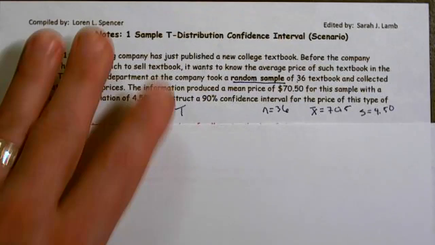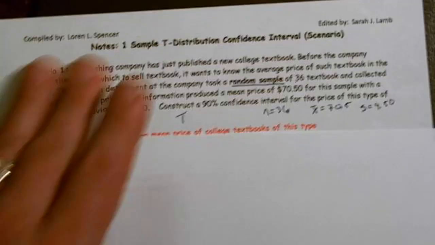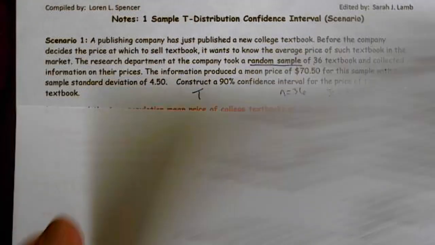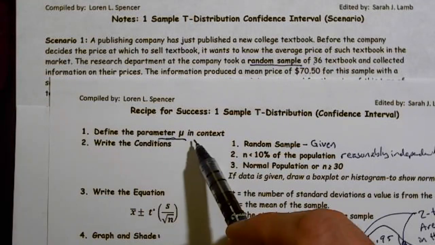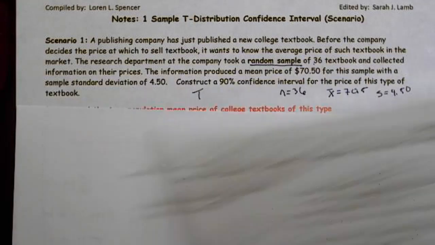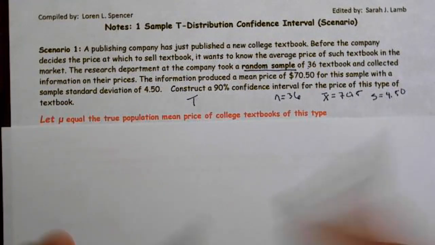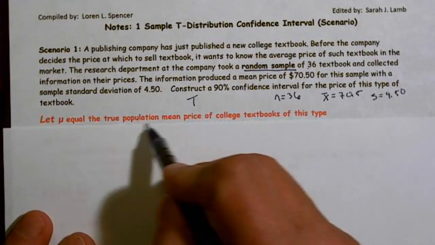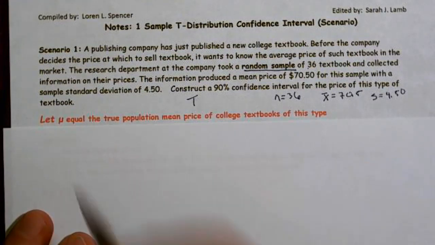Well, what are we interested in? We're interested in the price of the textbook. So the very first thing we do according to the recipe is define the parameter mu in context, mu being the mean. So here's the way we say it. Let mu equal the true population mean price of college textbooks of this type. You absolutely have to write that down, right? Can't abbreviate it. There's really no other way around it. You're going to have to do it like that.